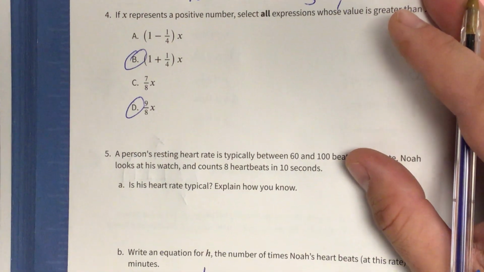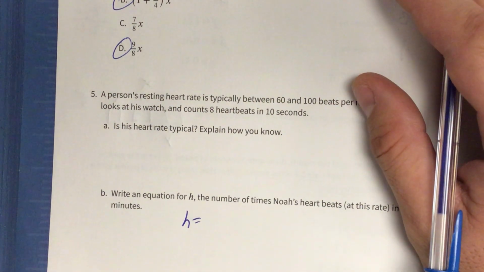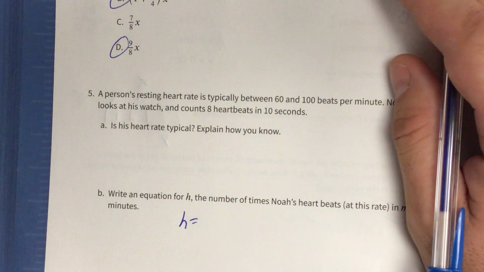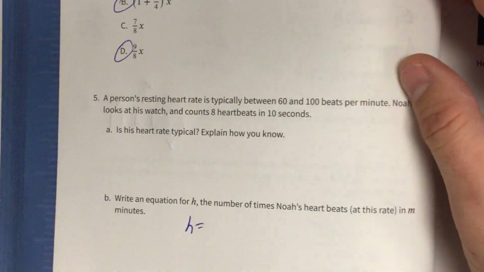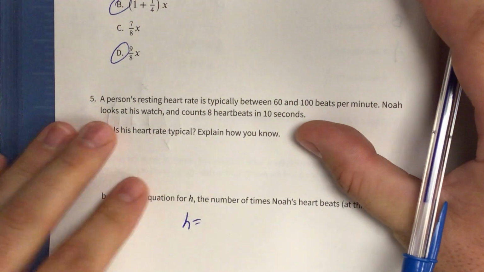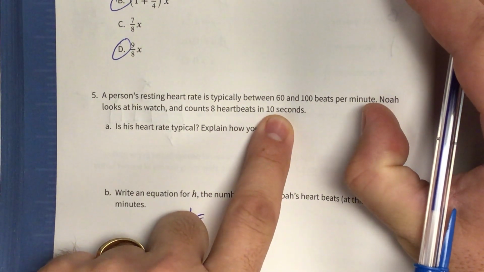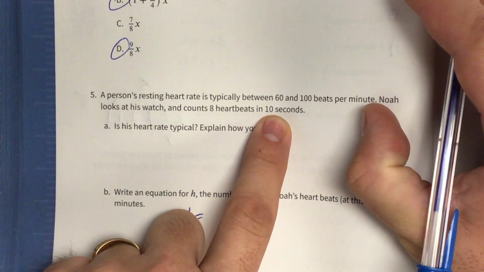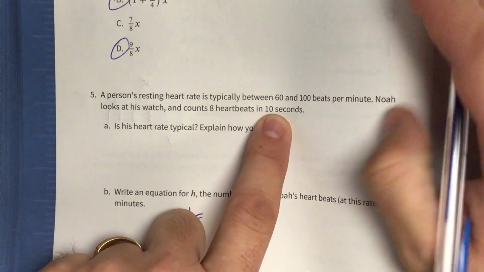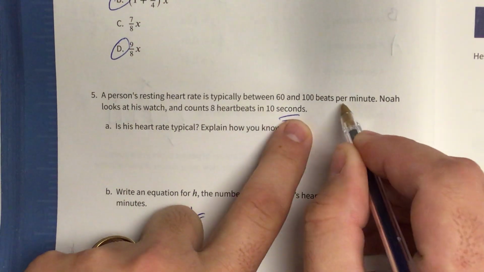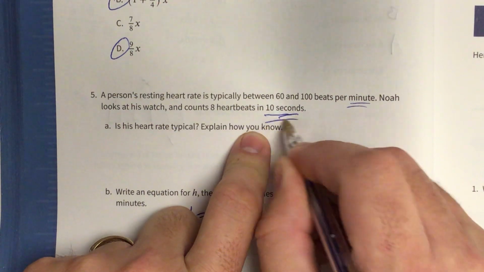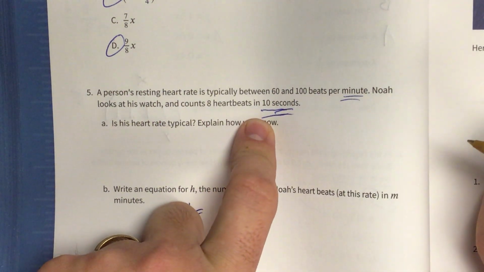Number 5. A person's heart rate is between 60 and 100 beats per minute, typically. Noah looks at his watch and he counts 8 heartbeats in 10 seconds. Is his heartbeat typical? Well, we have to convert seconds into minutes. So how many 10 seconds are there in a minute? 6.